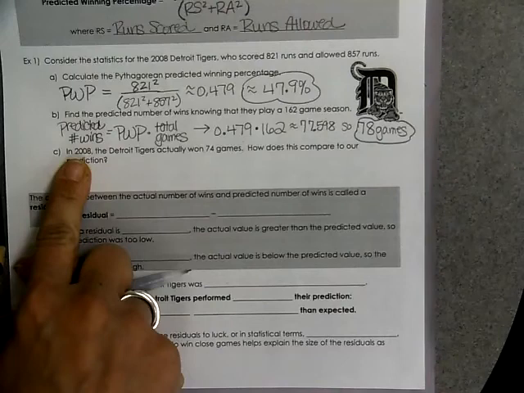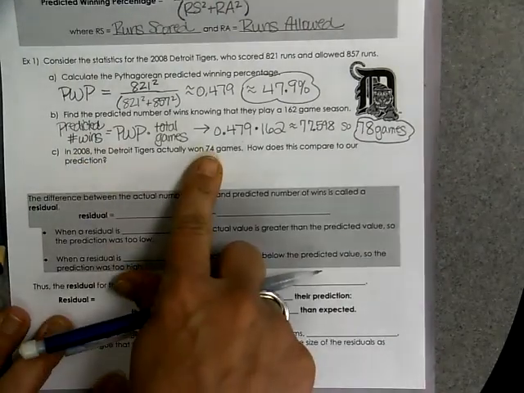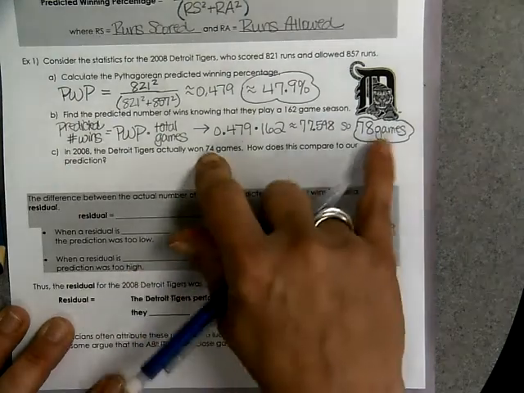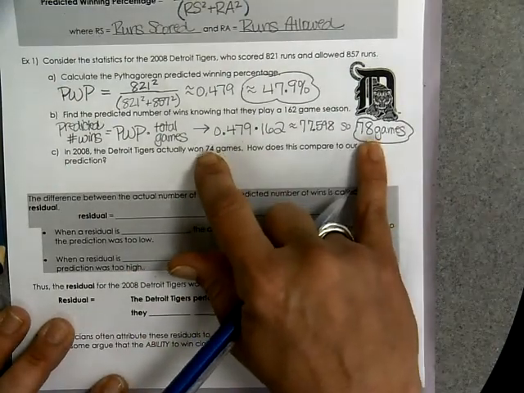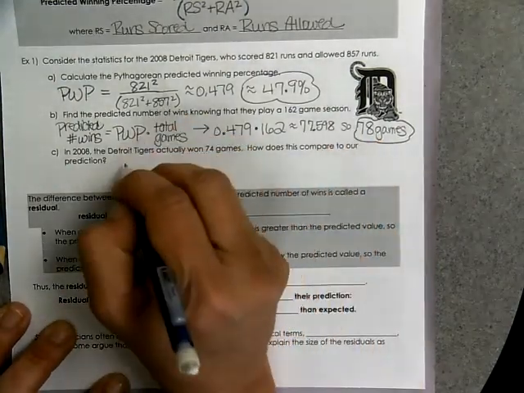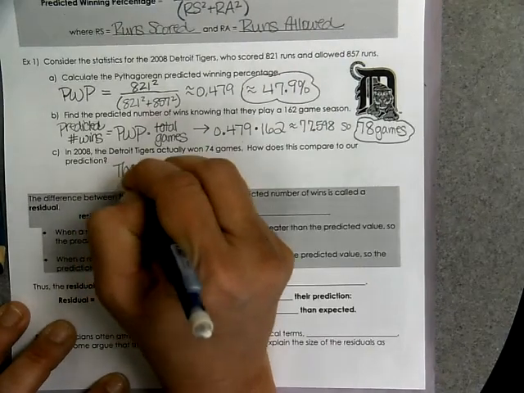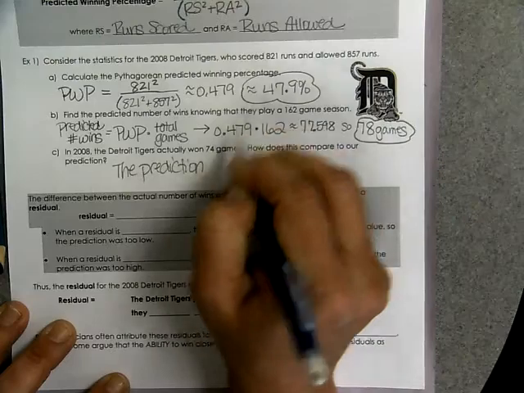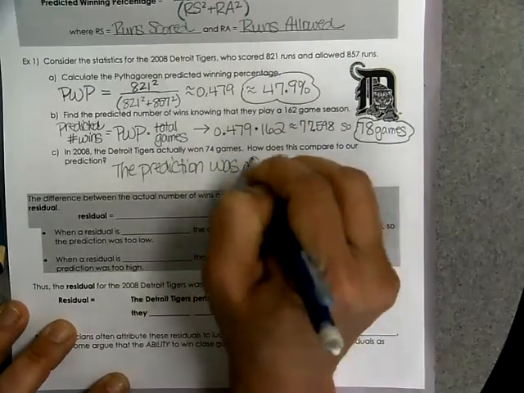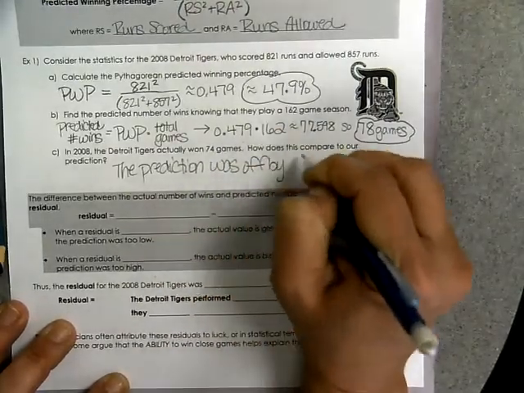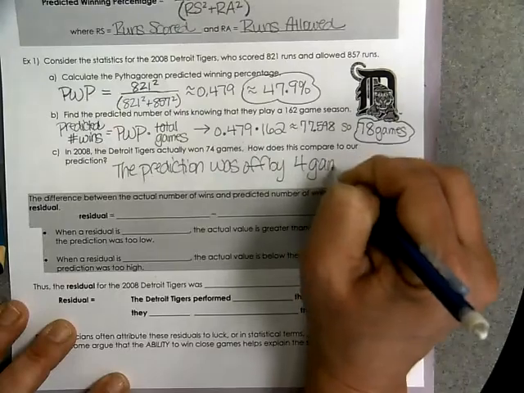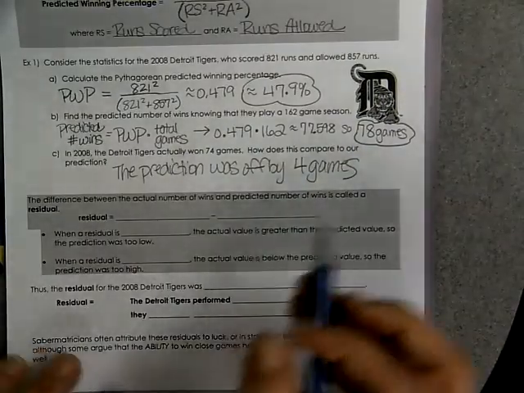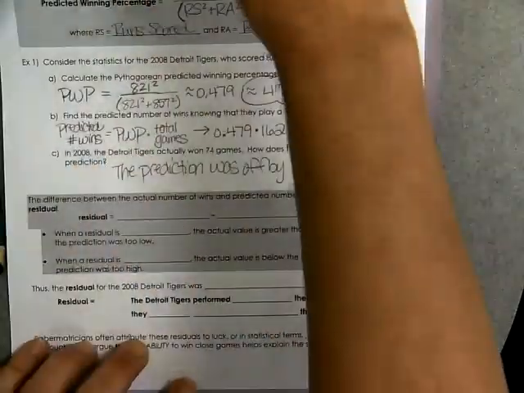Now, in 2008, the Tigers actually won 74 games. How does that compare to our prediction? Well, our prediction was 78. They actually won 74. So we can see that the prediction was off by 4 games. Now, how do we decide whether we say positive or negative? Well, that's what we're going to define here.